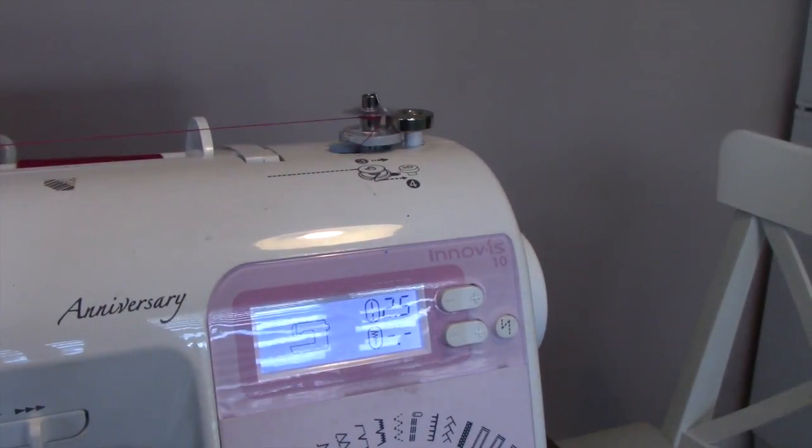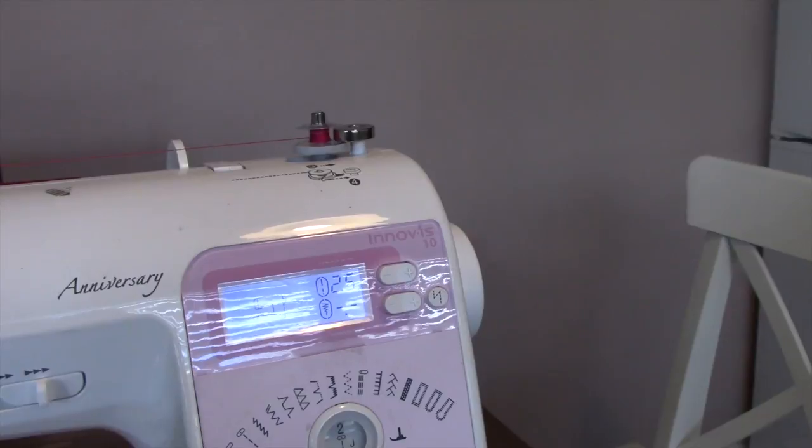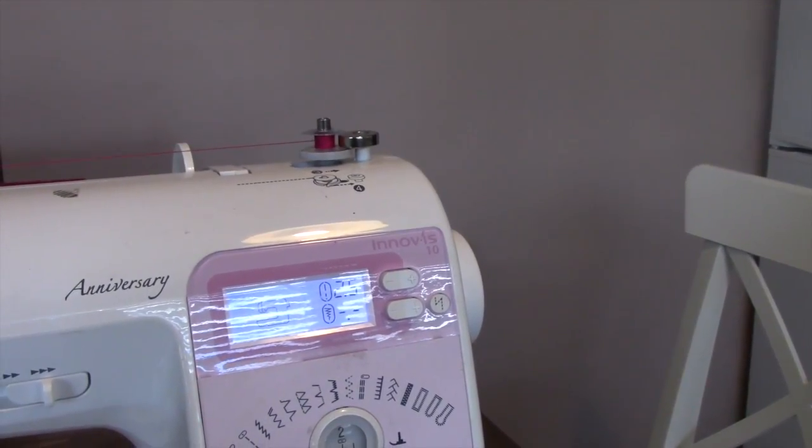Once you have that little bit clicked into place, you use your foot, step on it, and your bobbin begins to thread.